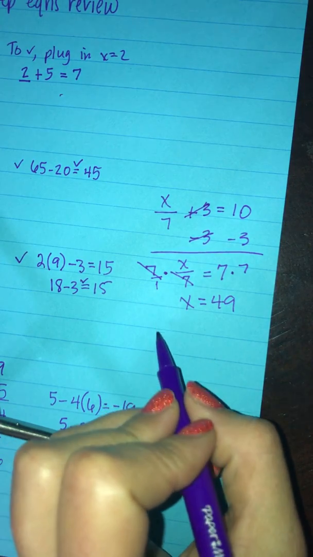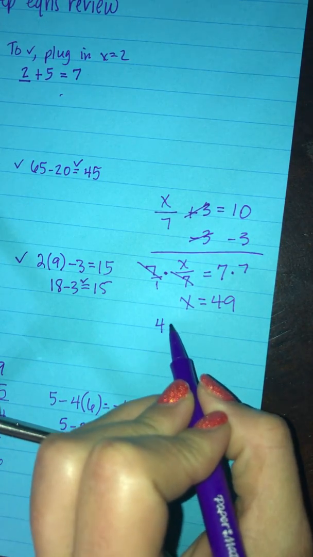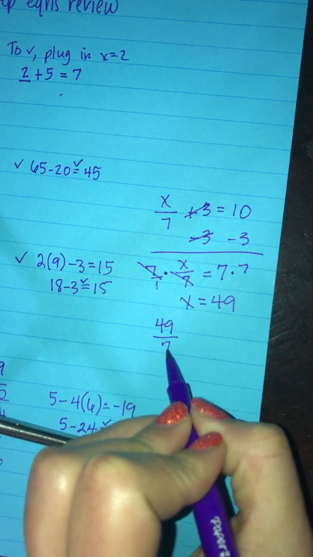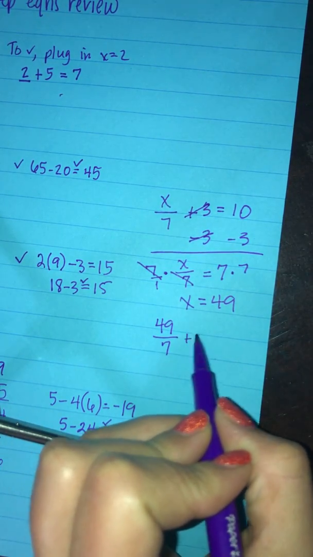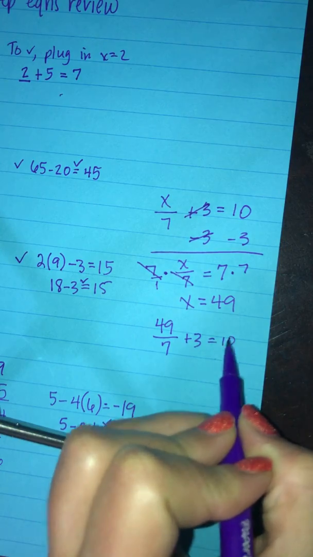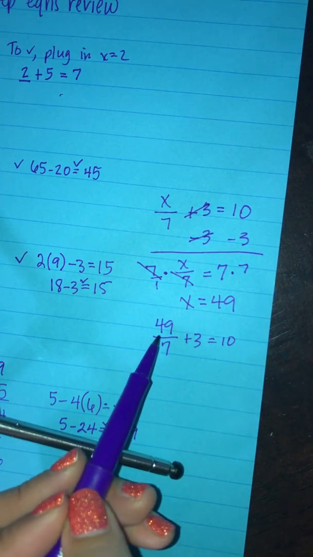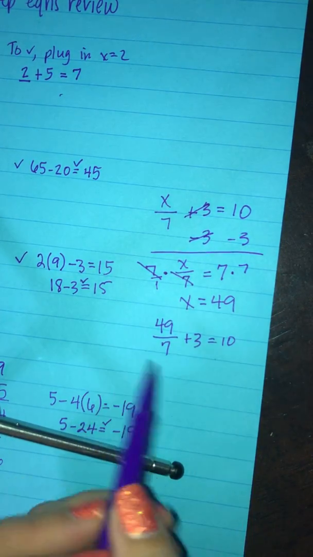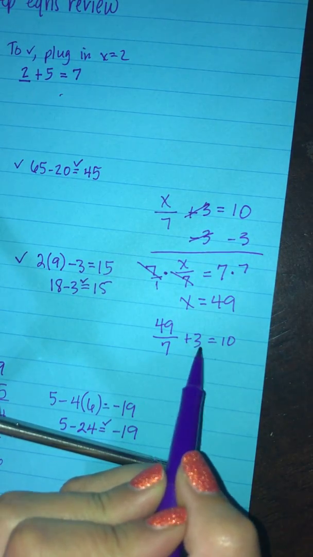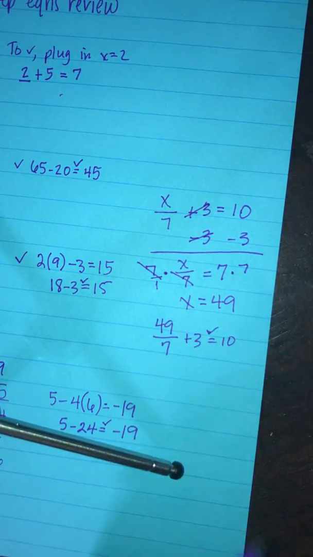And let's check that. 49 divided by 7, I put 49 in where x was, so 49 divided by 7 plus 3 should equal 10. Well, we know that 49 divided by 7 is 7 because 7 squared is 49. So that would be 7 plus 3 does equal 10, so that checks out good.